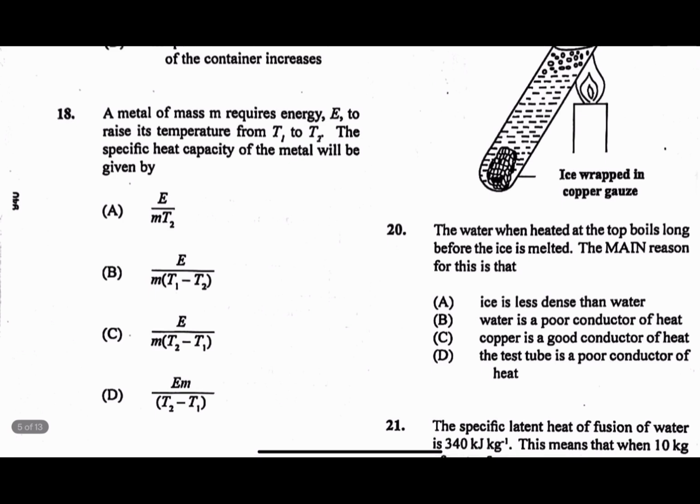Question 18. A metal of mass M requires energy E to raise its temperature from T1 to T2. The specific heat capacity of the metal will be given by, right? So the formula we're going to think about here is E equals mc delta theta, because there's a change in temperature. So delta theta just means T2 minus T1. So I'm going to make that substitution.